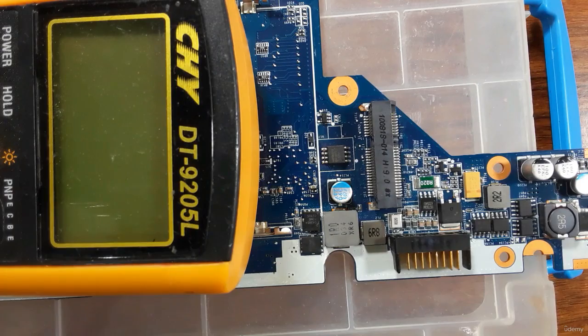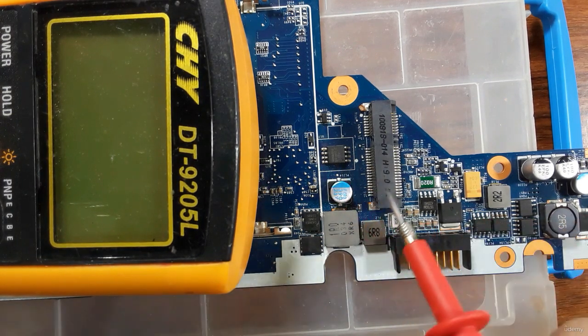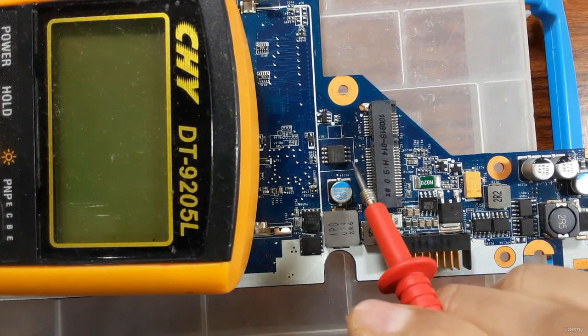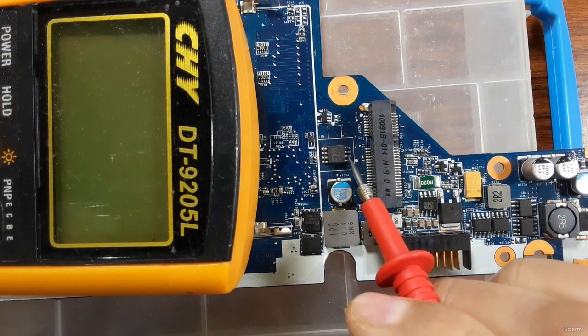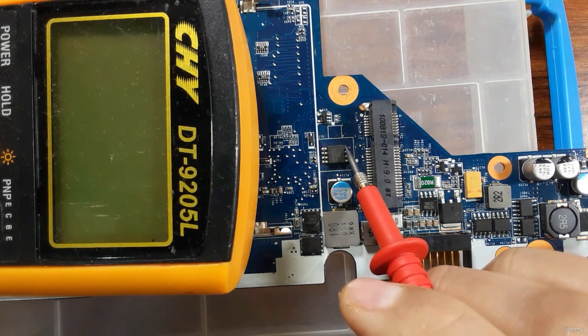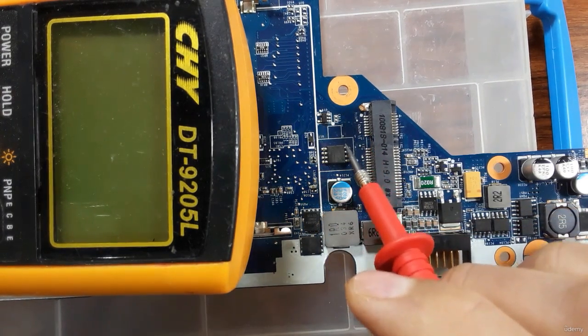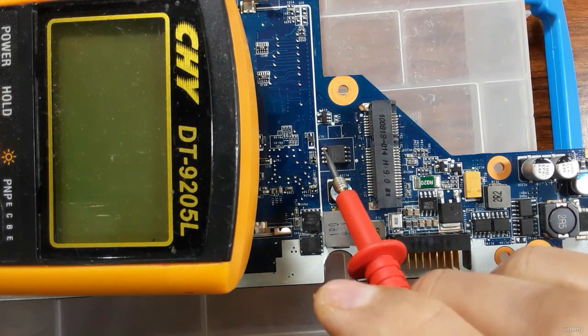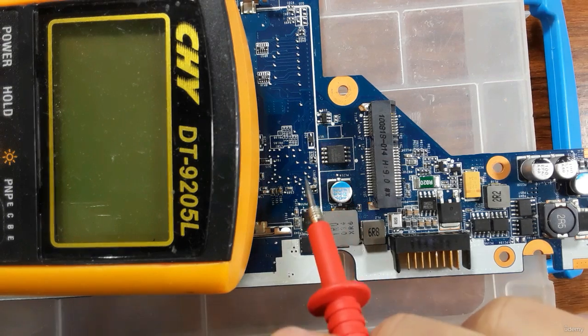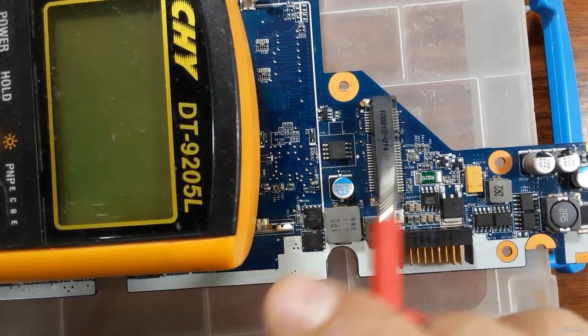As you can see in this laptop motherboard, this is the BIOS. We have this dot, which means this is pin number 1. Then pin number 2, 3, pin number 4. Pin number 4 is always connected to the ground. We will check it. Pin number 5, 6, 7, and 8. Pin 8 is always connected to the VCC.